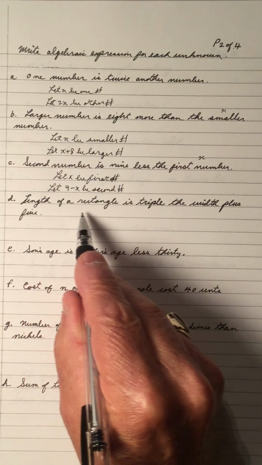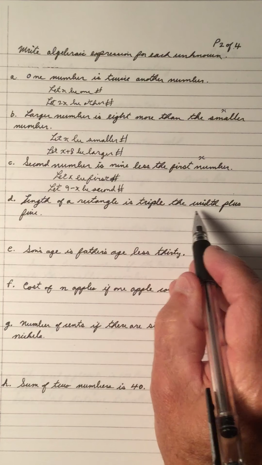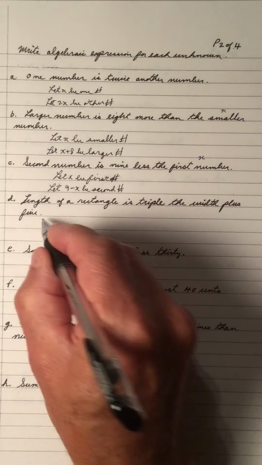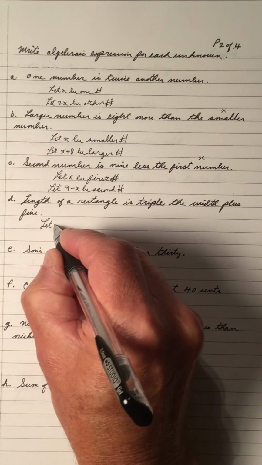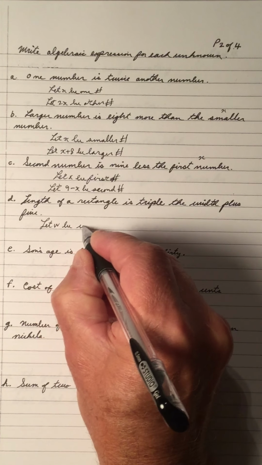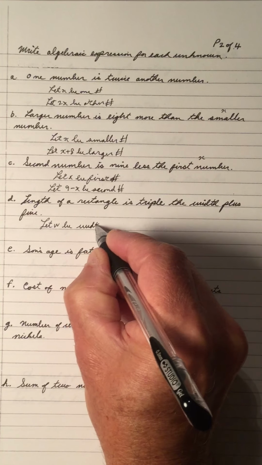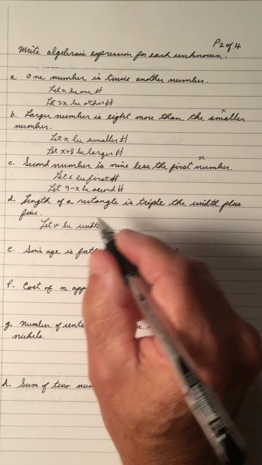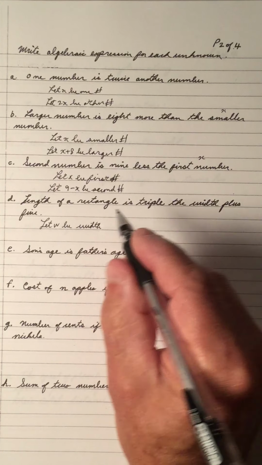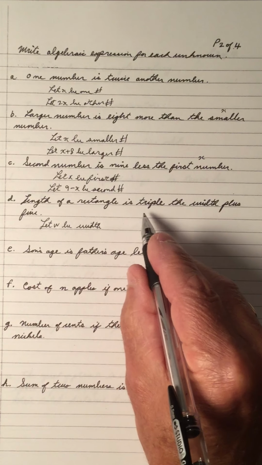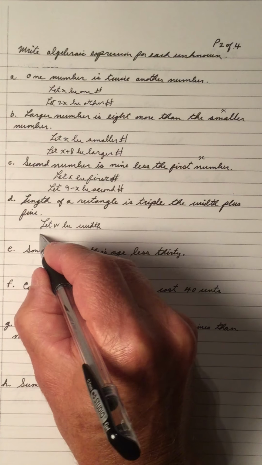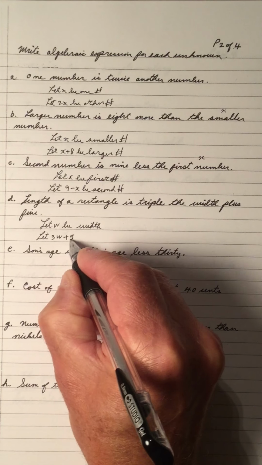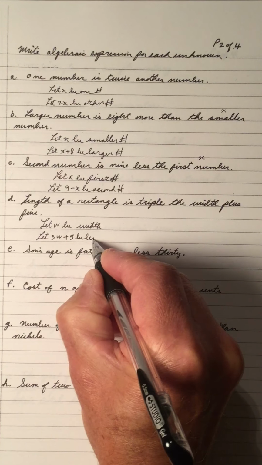D, the length of a rectangle is triple the width plus 5. Again, width is on the right, so let W be the width. When I deal with length and width, I like to use W and L. So let W be the width of the rectangle. And it says the length is triple the width plus 5. So 3W plus 5 is the length of the rectangle.